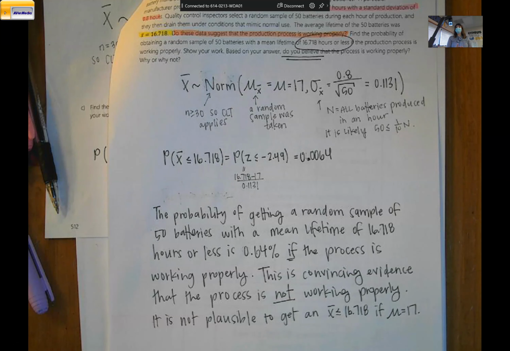But if you're feeling good about deciding if something is convincing evidence, you can, at this point, start on your can-you-do and finish your lesson question.